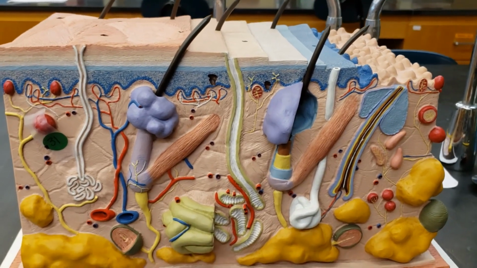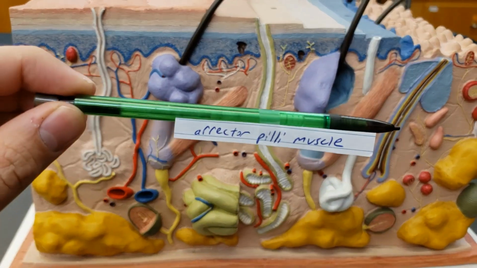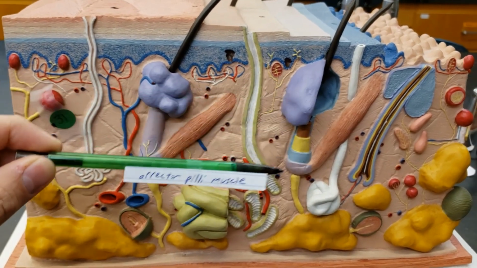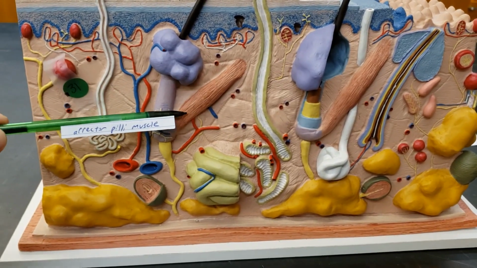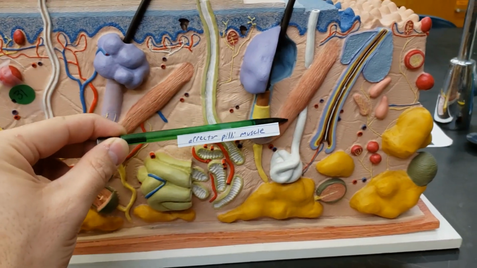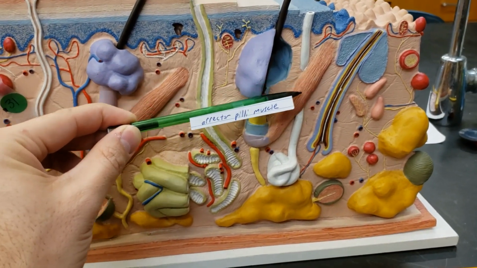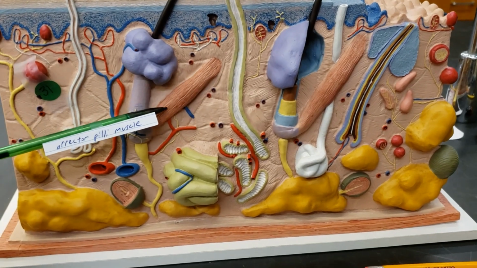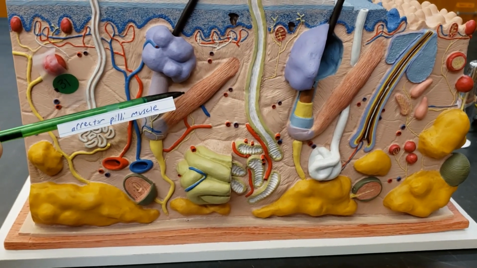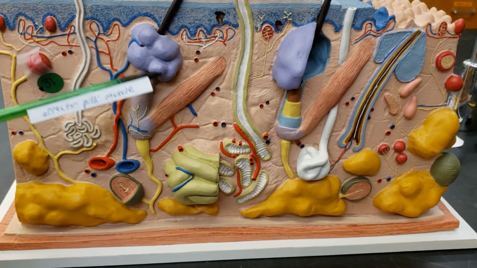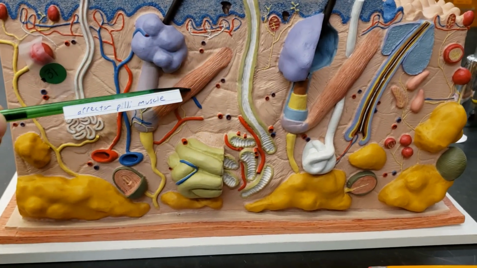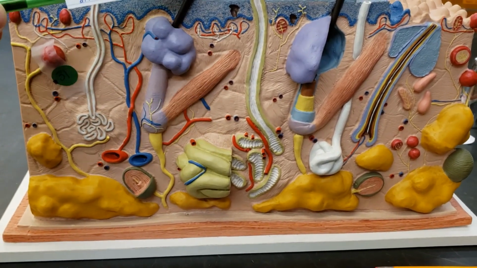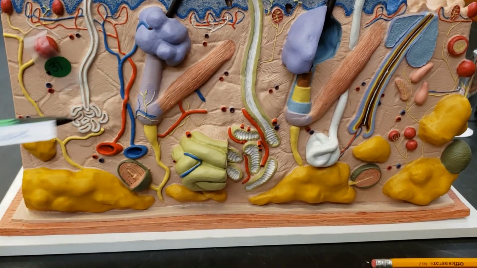Now let's look at some structures. Let's start off with one of my favorites, the erector pili muscle. Yes, and here it is. There's one there and one over here. The erector pili muscle. These things help raise your hairs up in times of, well, stress, excitement, frightening things. So a lot of that stuff is caused by this. So make sure you know it makes hair raise up. You can see its connection to those hair follicles.